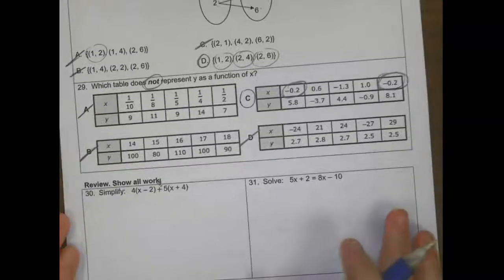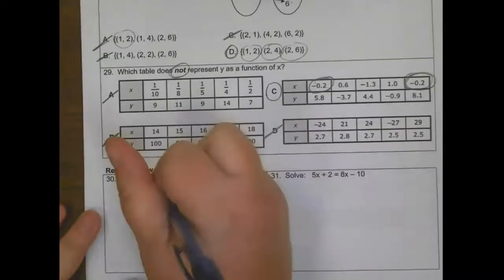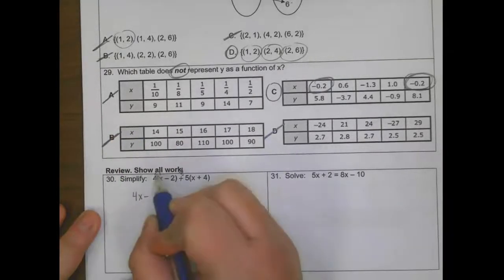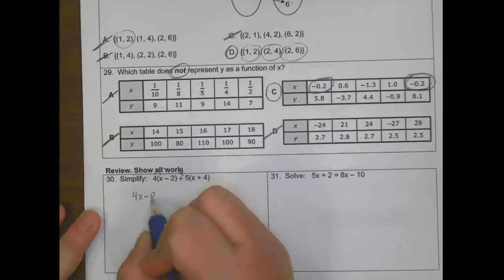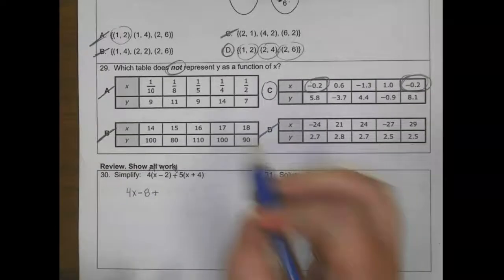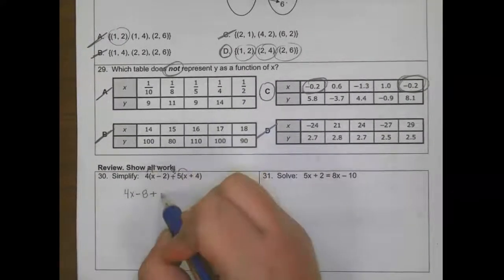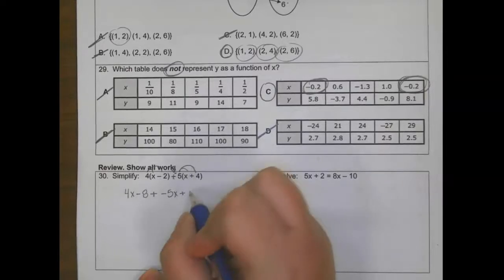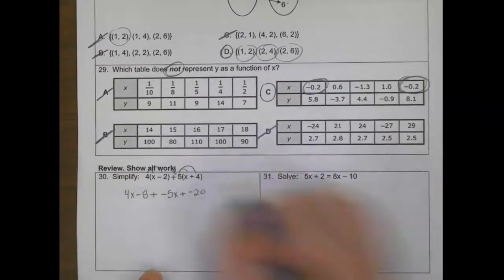All right, so 4 times x is 4x. Bring down my subtraction. 4 times 2 is 8. Bring down my addition. Negative 5 times x is negative 5x. Bring down my addition. Negative 5 times 4 is negative 20.